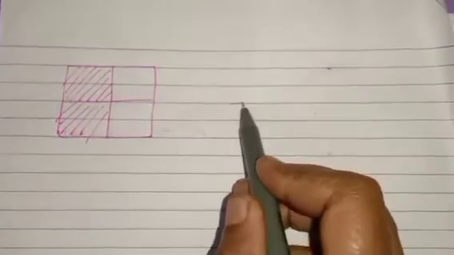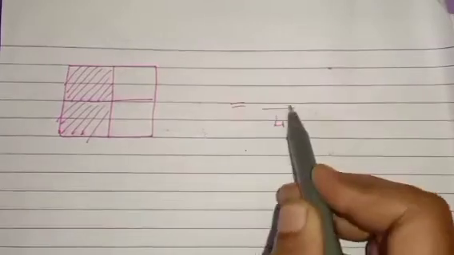Next, this is one square. So in this square, how many portions are shaded? There are 2 portions shaded. And how many parts is this square divided into? 4 parts, and how many portions are shaded?